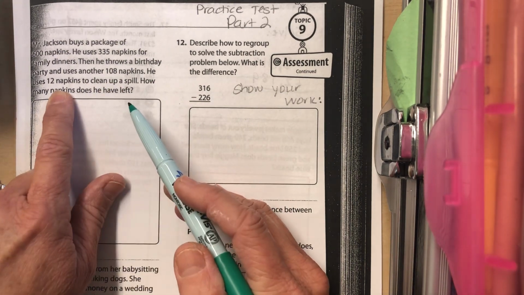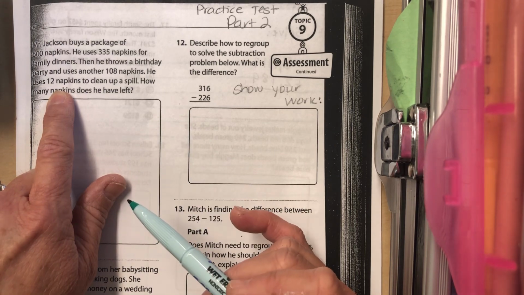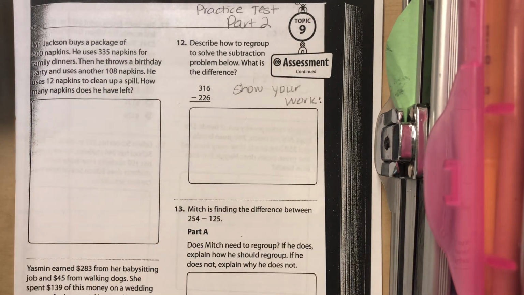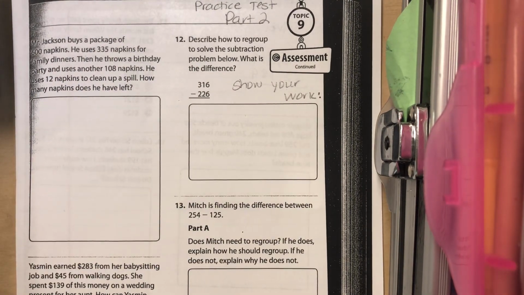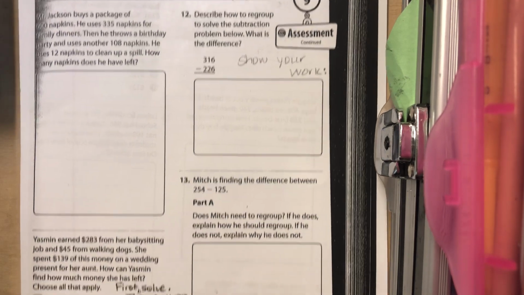Then he uses 12 napkins to clean up an oops spill. And now we want to know, after all of that, how many napkins does he have left? You have plenty of room to do all of your work in there. Okay, make sure you circle your answer so we know what it is. Okay, pencils are down, please.